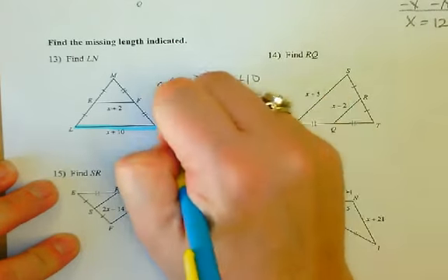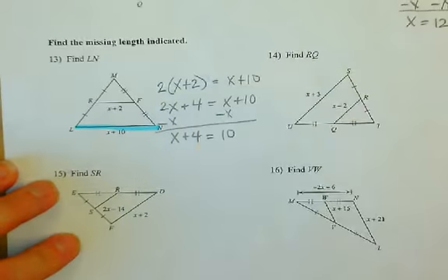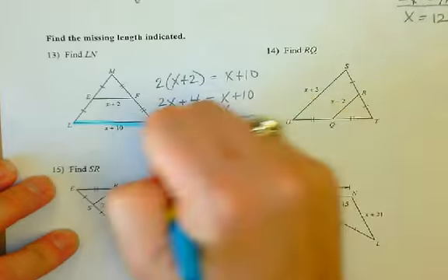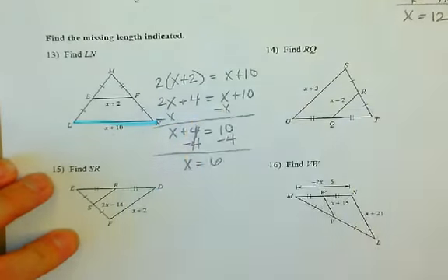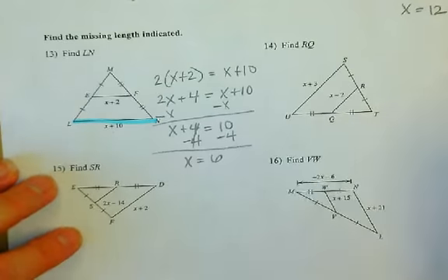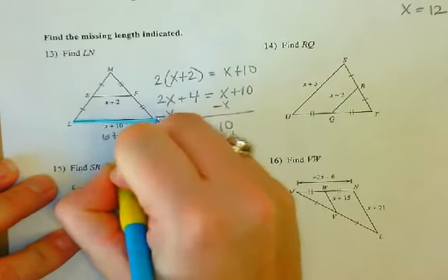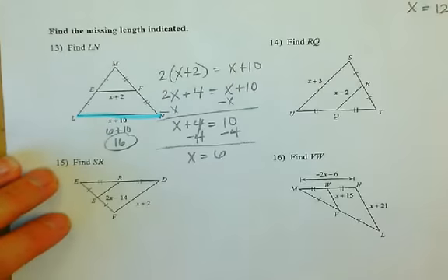Going to subtract x from both sides. x plus 4 is equal to 10. Subtract 4. x is equal to 6. So now I need to plug this into the problem. So 6 plus 10 gives me a value of 16.